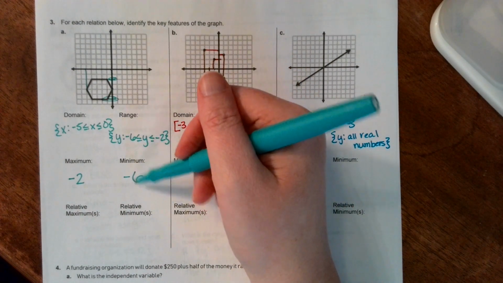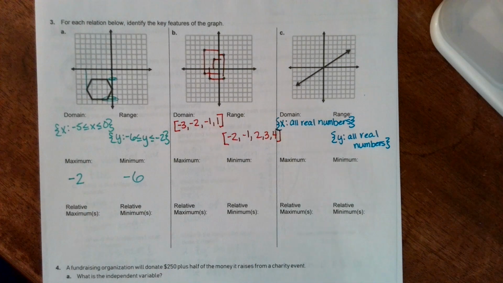Well, your minimum is -6 and your maximum is -2. There is a relationship between your minimums and maximums in your range. I have a lot of students that got minimums and maximums down but struggle with range. There's a relationship between those.